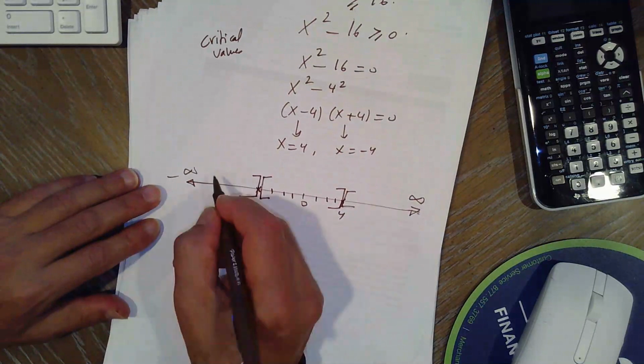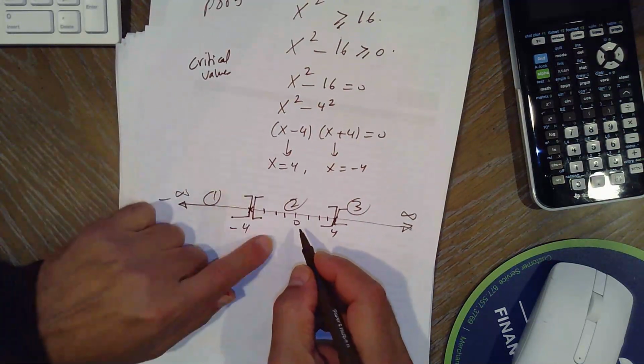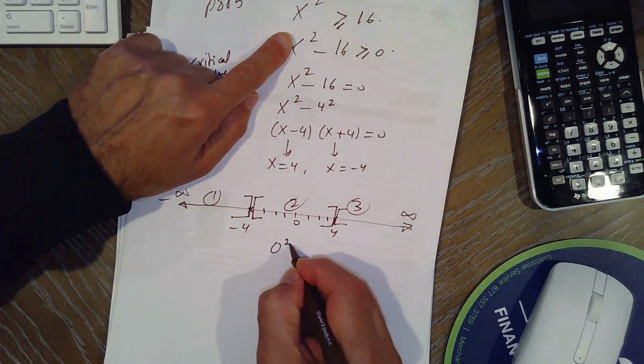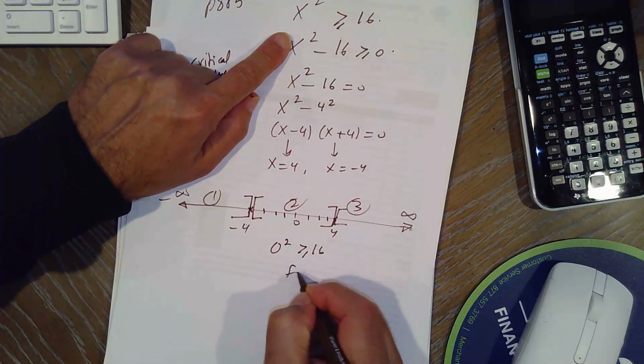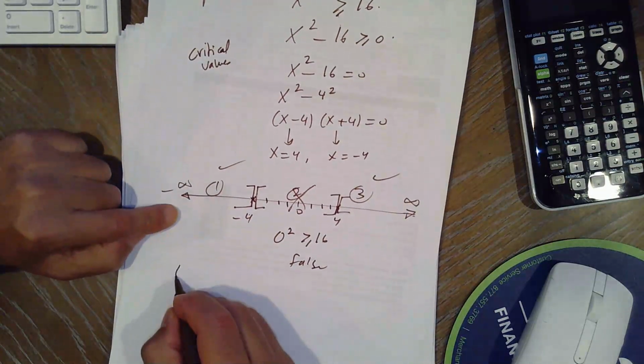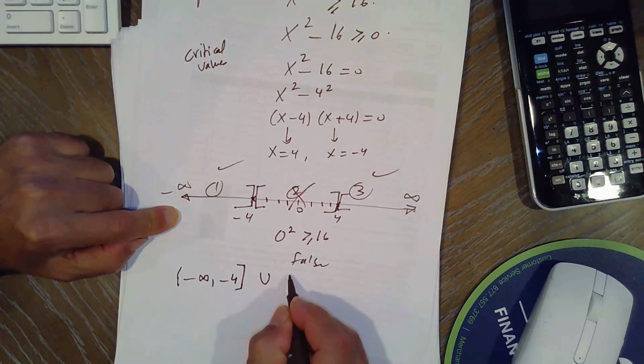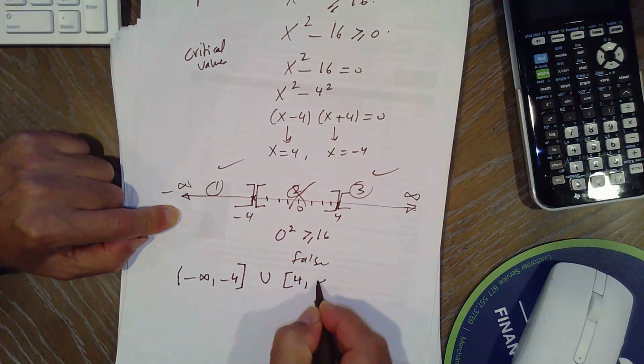Okay, 1, 2, 3. I'm always going to pick 0 as long as 0 is not a critical value. 0 squared is greater than or equal to 16. False. That means true, true. So true: negative infinity to negative 4, including negative 4, union 4 to infinity, including 4.